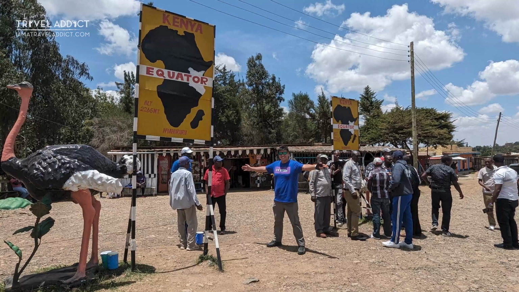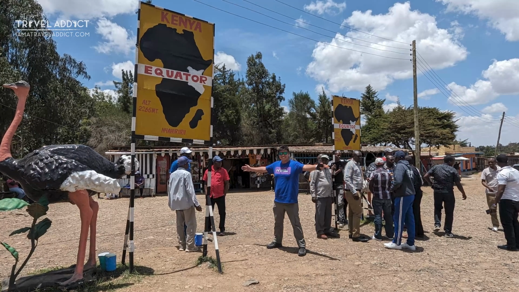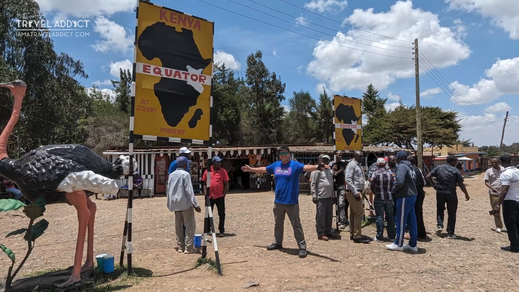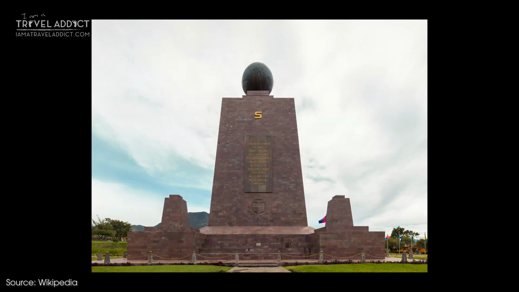So there you go. I hope that answered a question you may have never thought of asking. By the way, if you want to do this experiment at the Equator Monument in Quito, Ecuador, it's not going to work because that monument is actually 240 meters south of the equator.